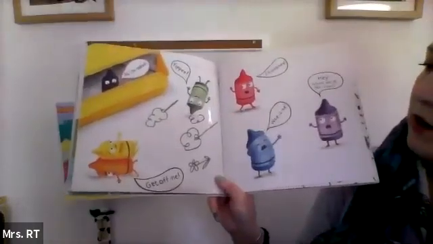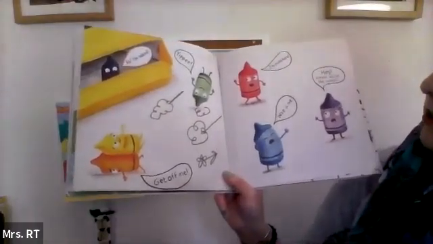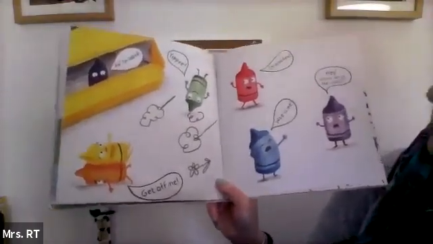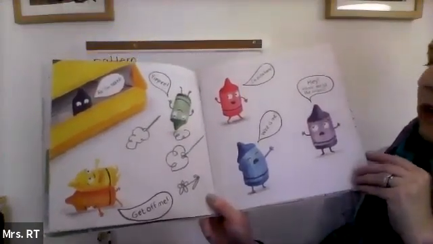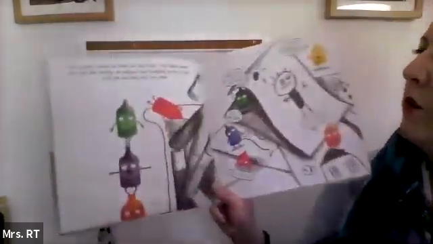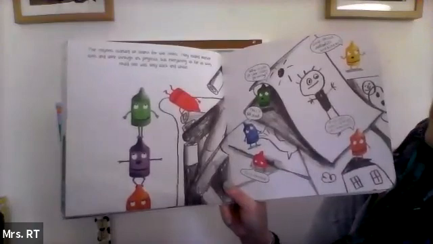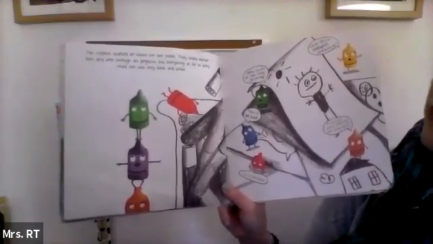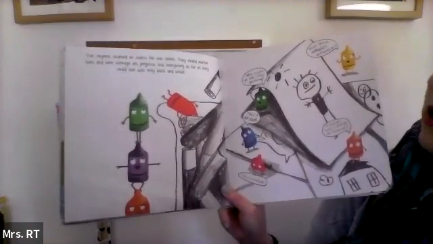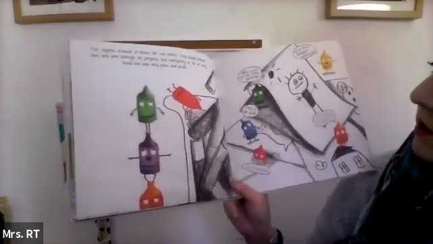Yippee, said Green. Get off me, said Orange. Red says, I'm out of here. Blue says, woe is me. And Purple asked, hey, where are all the colors? The crayons started to search for colors. They raided the marker bins. They tore through art projects. But everything as far as they could see was only black and white.